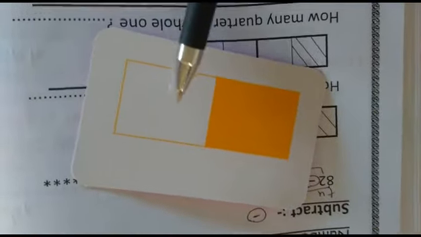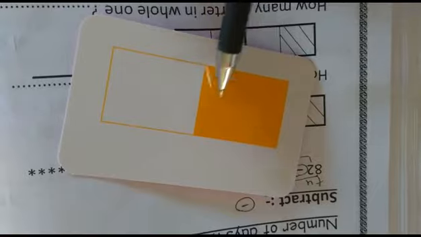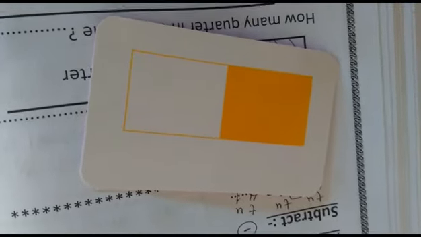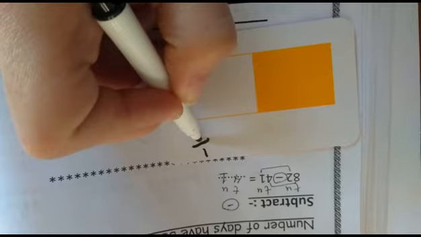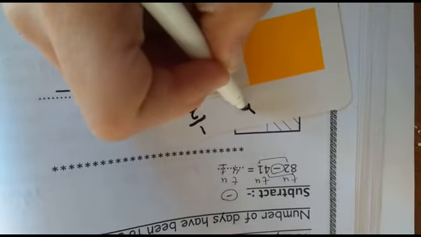Can you tell me now, if I want to represent this colored part by a fraction, I will write what? Yes, excellent. This is half. Why? I will write the fraction line. And how many colored parts? 1. I will write 1 up. And all the parts? 1, 2. So here I will write 2. This is half.